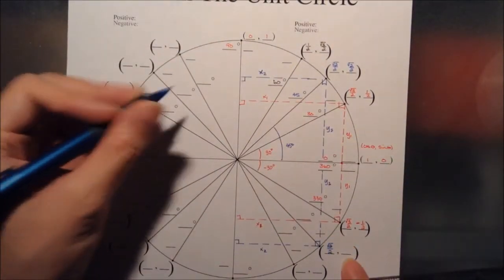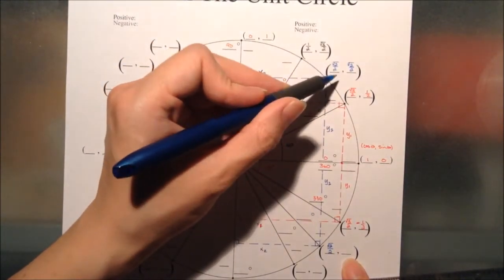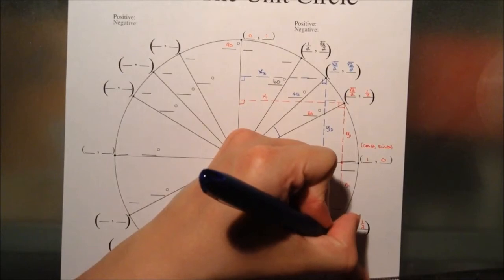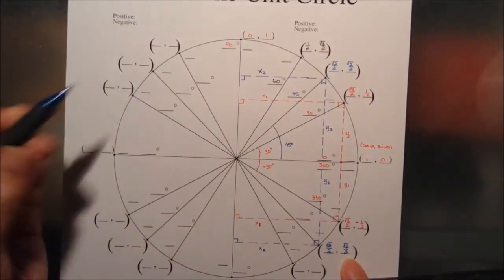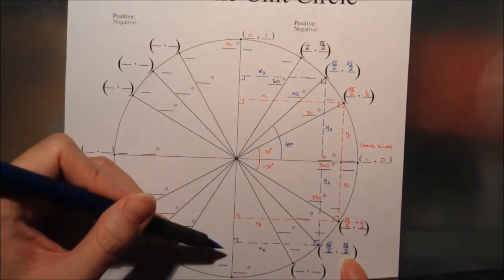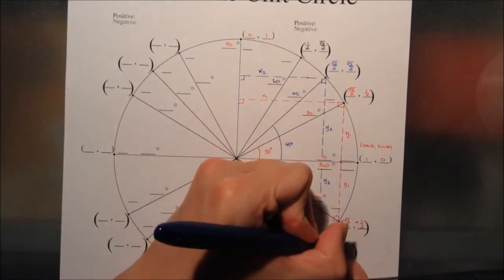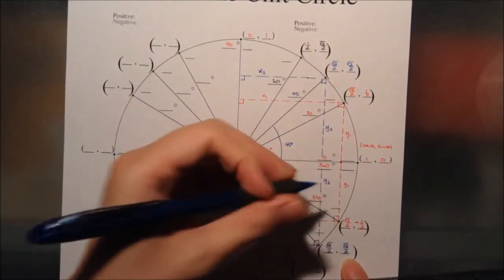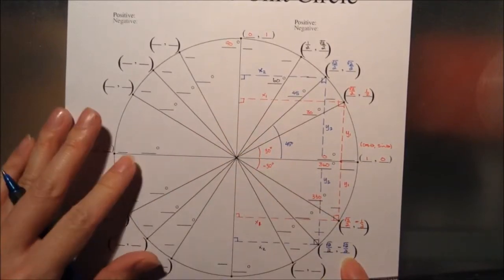So then the value of y sub 2 is square root of 2 over 2 from quadrant 1. Then I can write this in quadrant 4, square root of 2 over 2 for the y value. Now, keep in mind, since we're in quadrant 4, our y values are negative, so our true y value of this point right here is negative square root of 2 over 2.